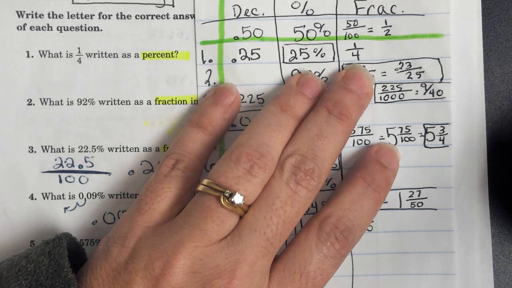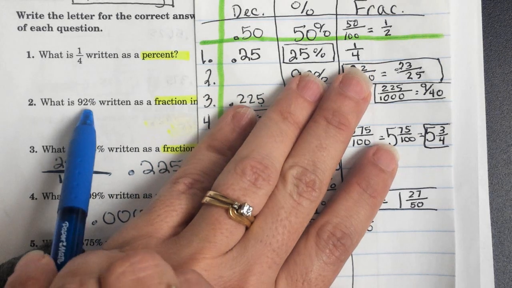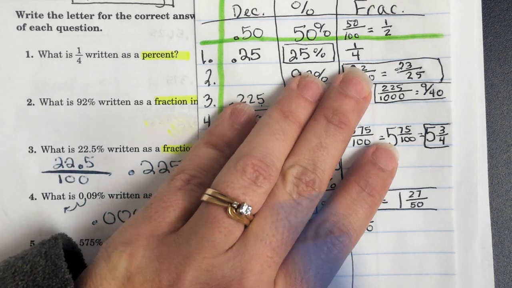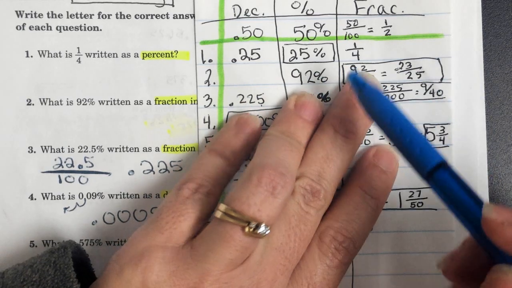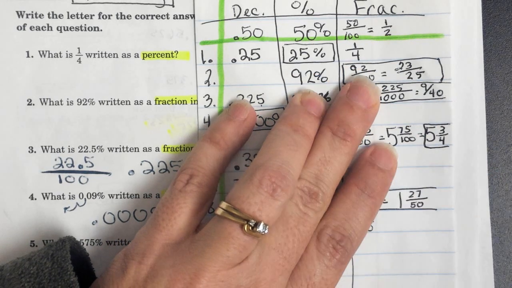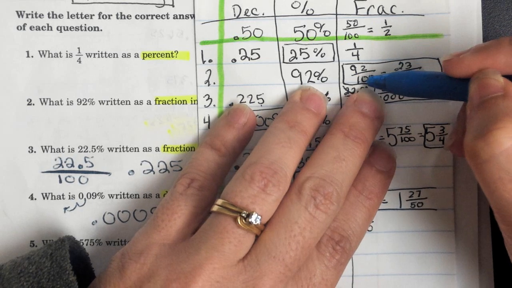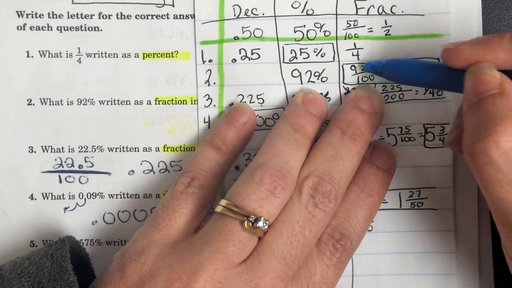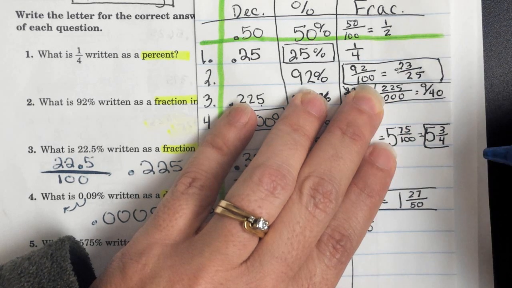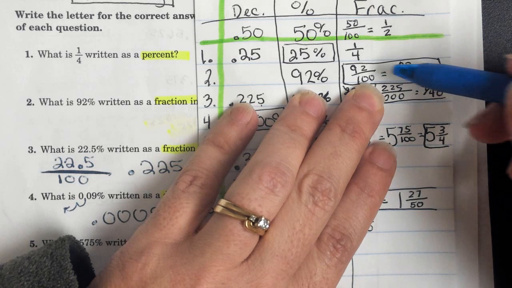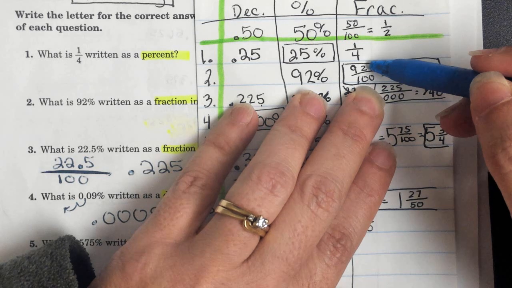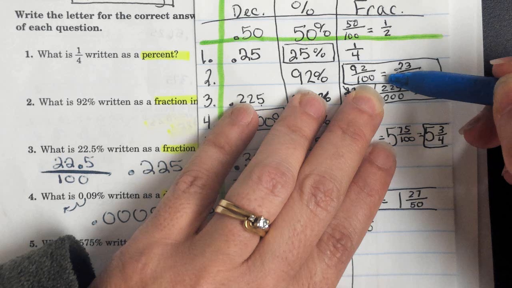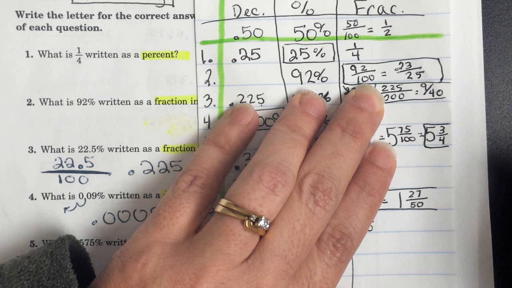Okay. Number 2, they want me to write 92% as a fraction. So I took 92%, I put it over 100 because percent sign means over 100. I then simplified. I just used the ABC button. I did 92, ABC 100 equals, and I got 23/25. Good so far?